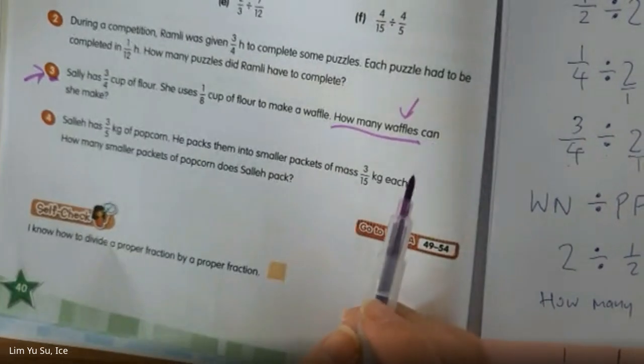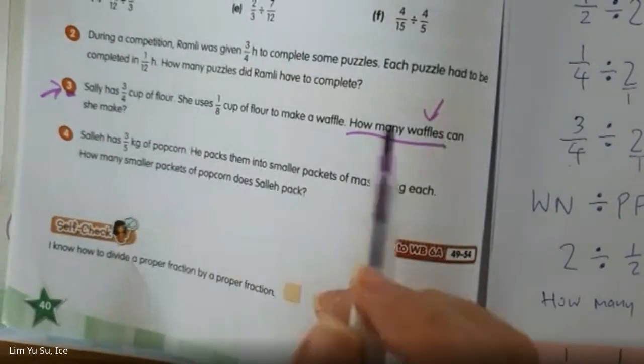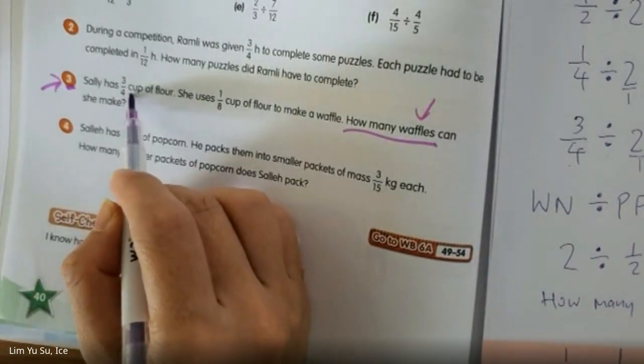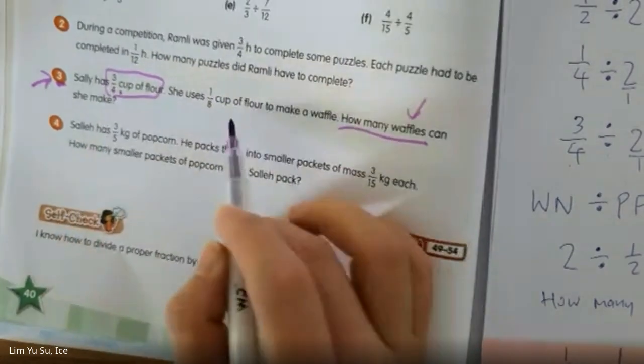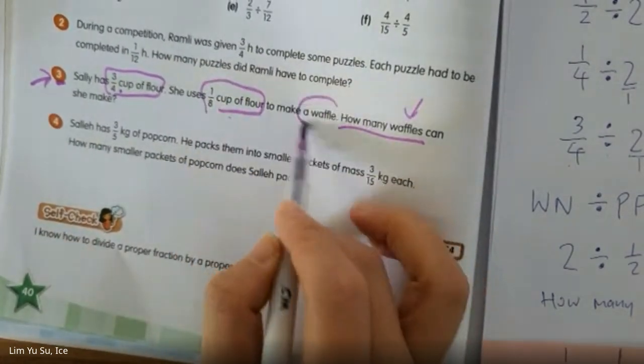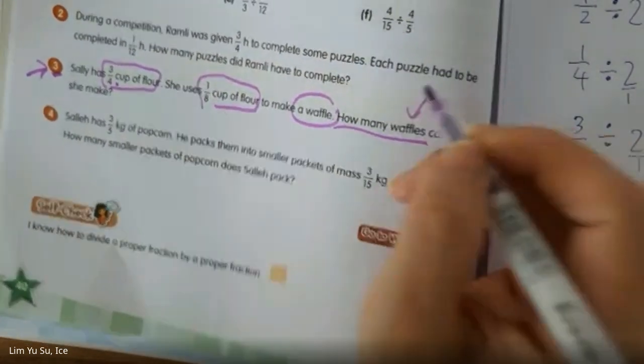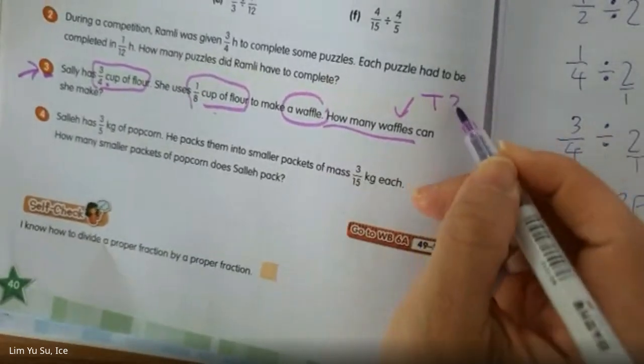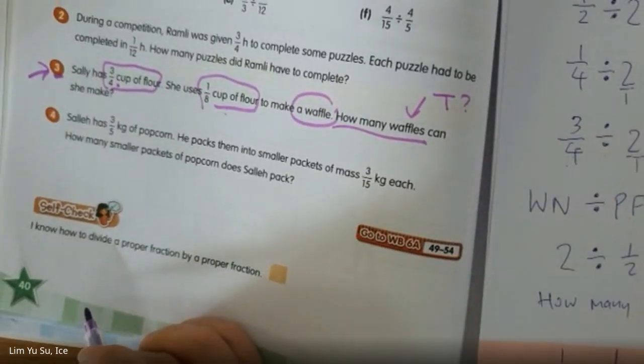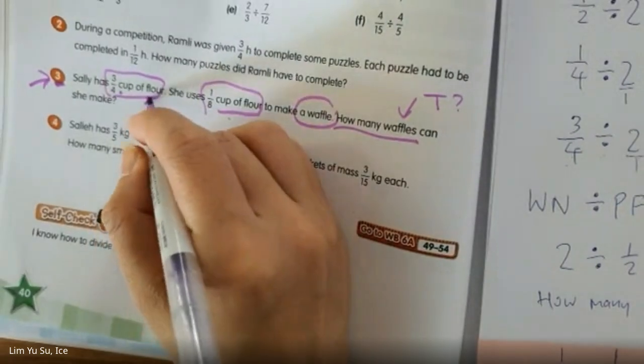D, E or T? How many waffles? Not sure, I'll read the question. There's some cup of flour and then cup of flour to make a waffle. Okay, how many waffles is T? That's correct. Then what is G? Good, this is G.